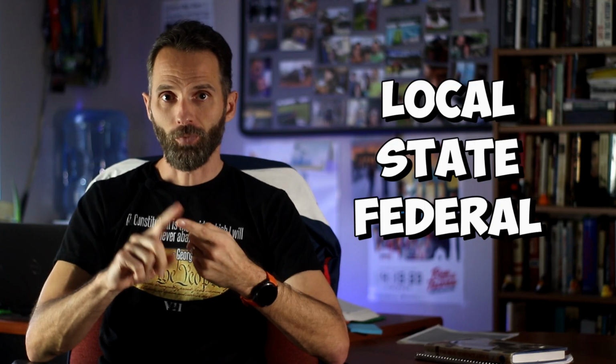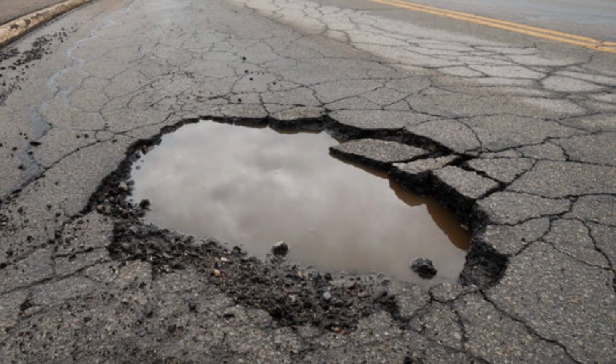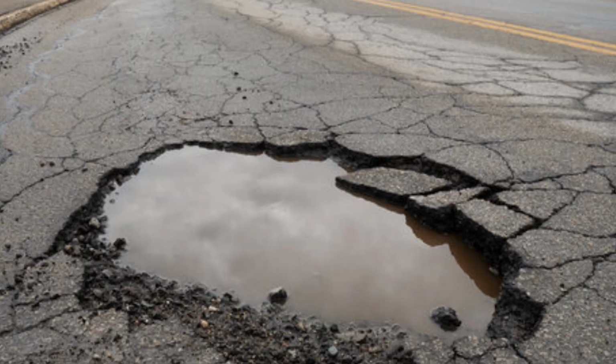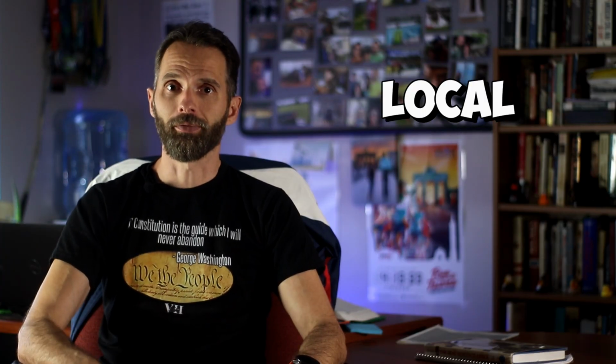Here we go. First, let's talk about the appropriate level of government to resolve specific problems. In the United States, we have 3 levels of government: local, state, and federal. Each level has different responsibilities and powers. When addressing a problem, it's essential to identify which level of government has the authority to handle the issue effectively. For example, if the problem concerns a pothole on your street, that falls under the jurisdiction of the local government, such as your city or town.